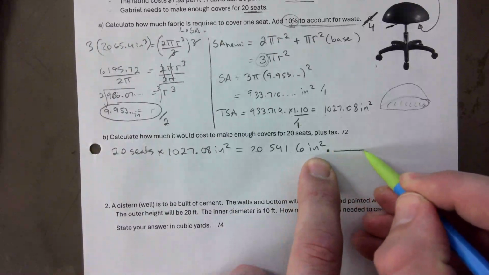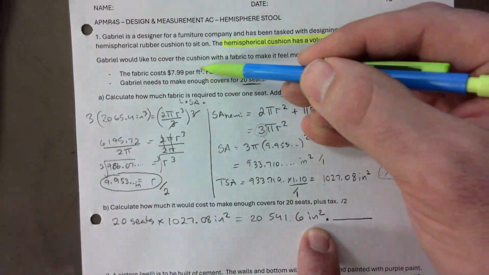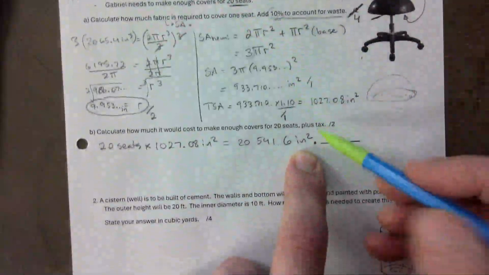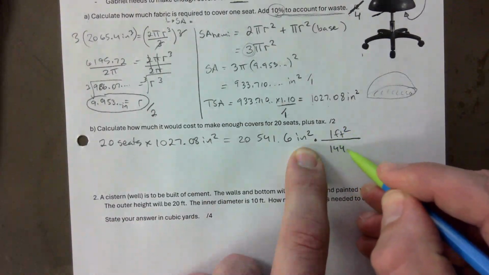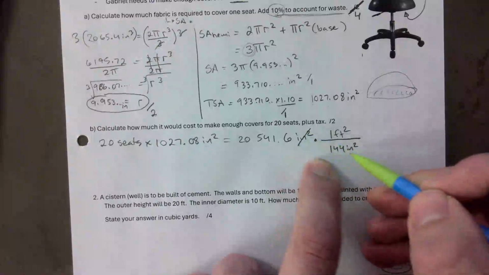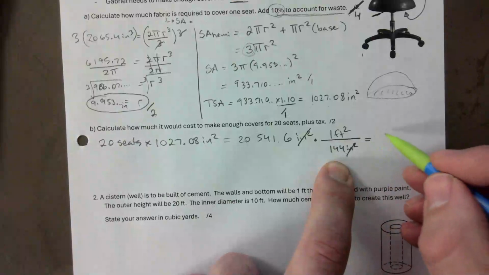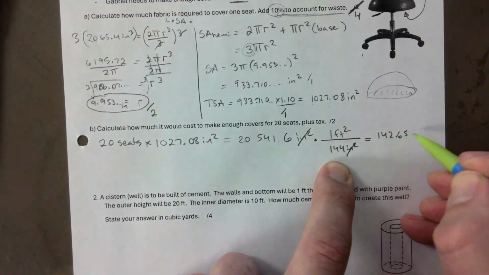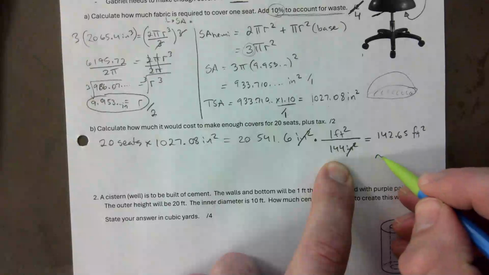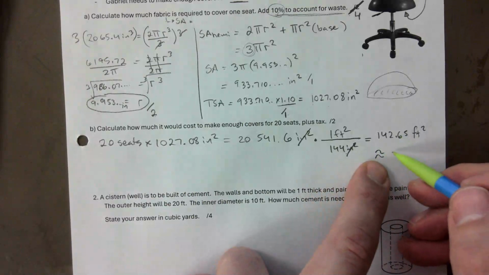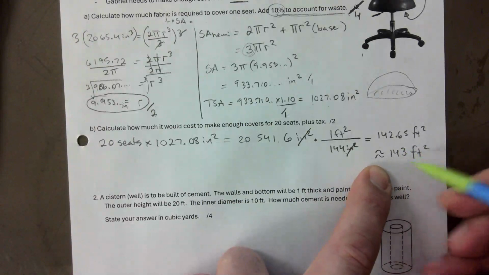And then I convert this. I convert it here because I'm about to calculate the cost. I see that it's sold by the square foot, so I'm going to convert this. I know that 1 square foot has 144 square inches, right? That gets canceled, so it's essentially dividing by 144. You get 142.65 square feet. That actually rounds to that. And now I'm about to calculate the cost, so I'm going to round to 143 square feet that I need to buy. Okay.